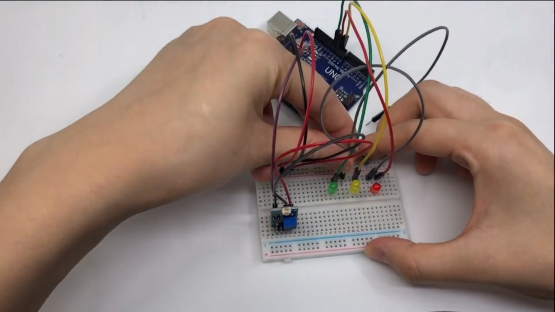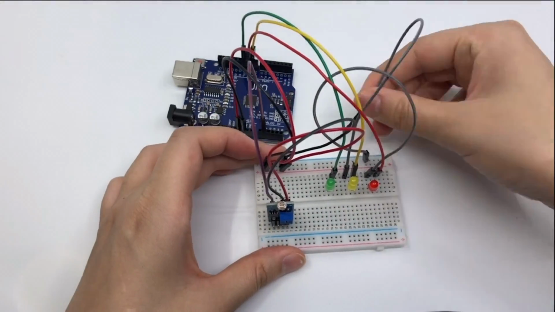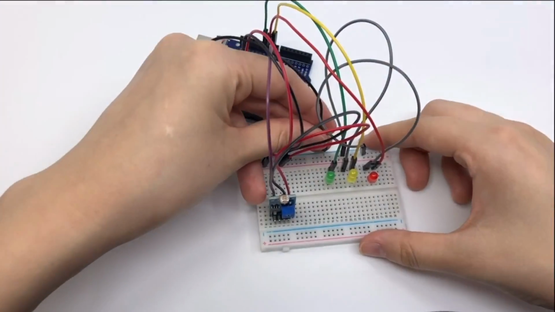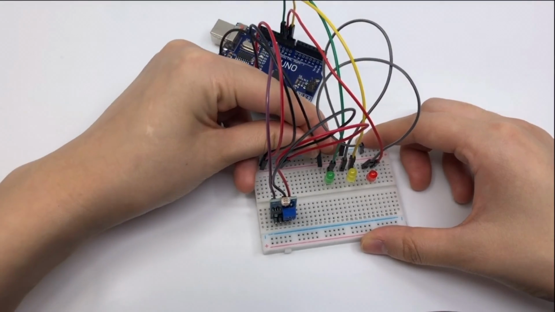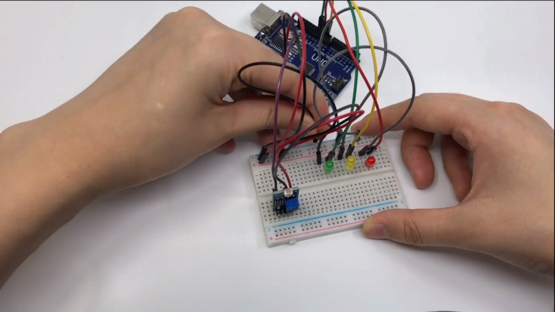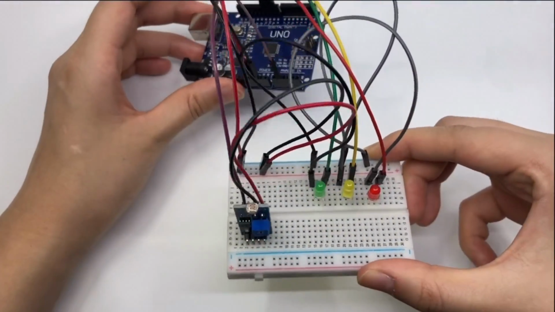Usually what I do is, for VCC or anything power related, I use red, but for anything ground or negative row, I try to use gray or black so that it's consistent and clearly visible. Now our circuit is completed.